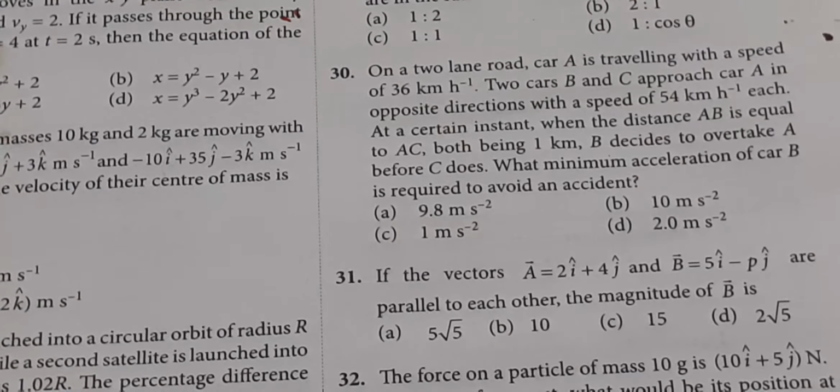What minimum acceleration of car B is required to avoid any accident? I mean 36 km per hour means 5 by 18 times 36, that is 10 meter per second, and 54 means 15 meter per second.